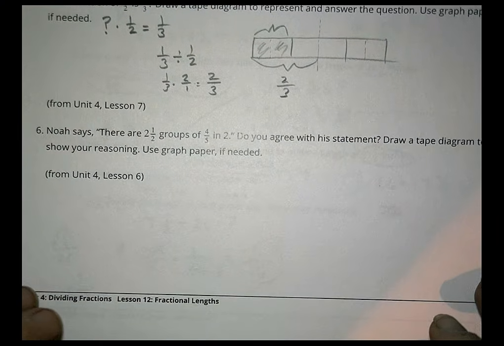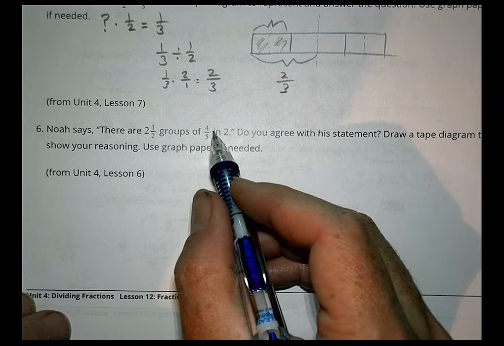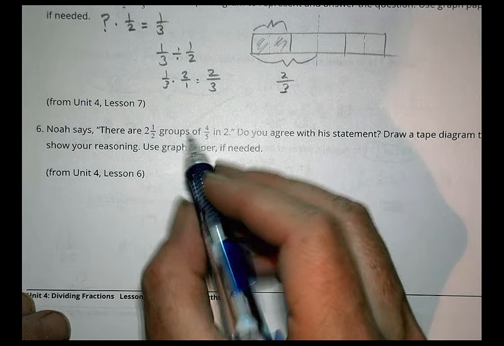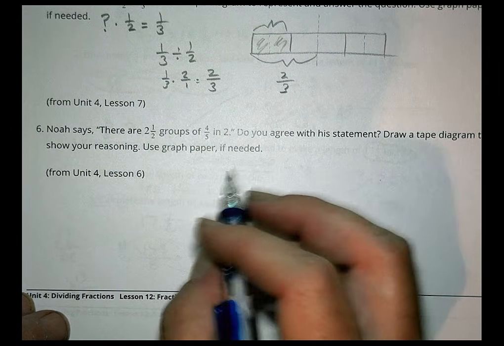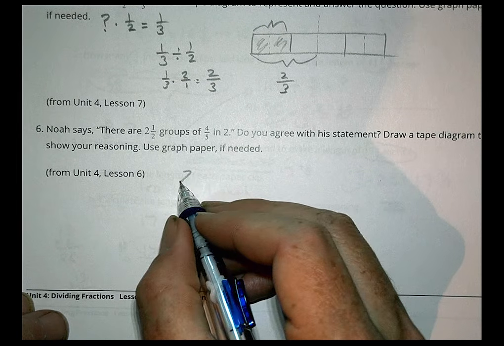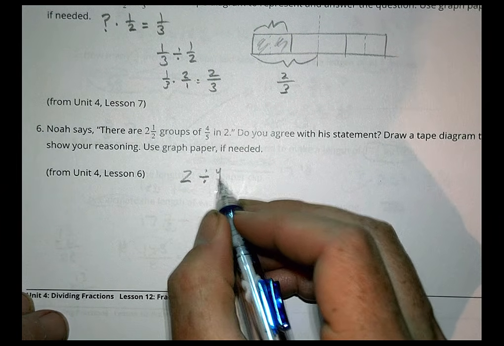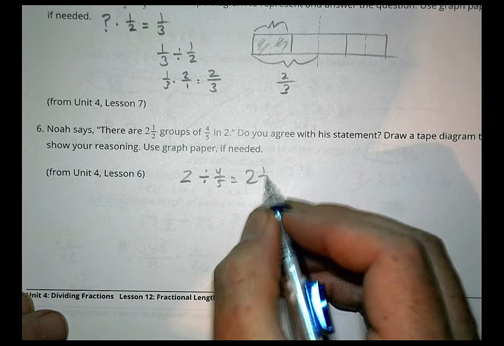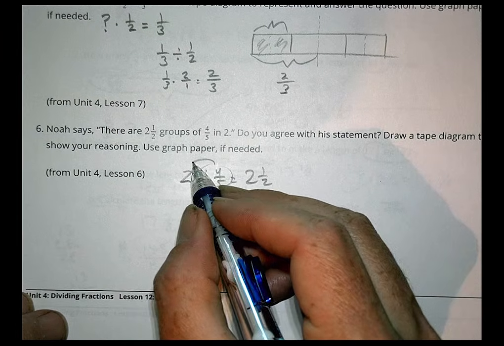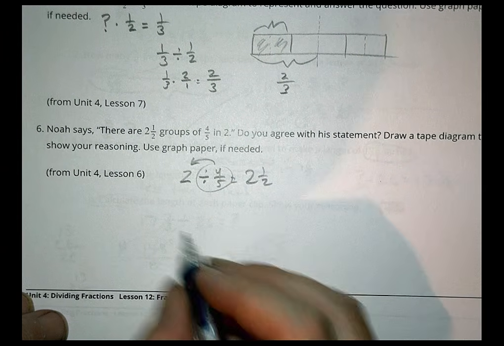Alright, number 6. Noah says there are 2.5 groups of 4/5 in 2. Do you agree with his statement? So he's saying that there are 2.5 groups of 4/5 in 2. So that means if we're taking 2 and we're dividing it by 4/5, we end up with 2.5. How many groups of 4/5 are in 2? He says 2.5. So let's take a look here.